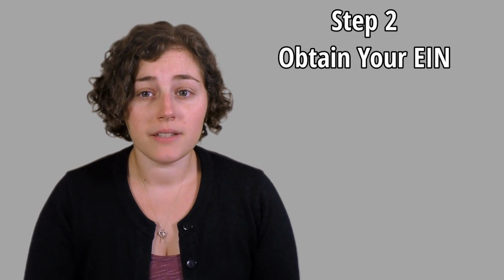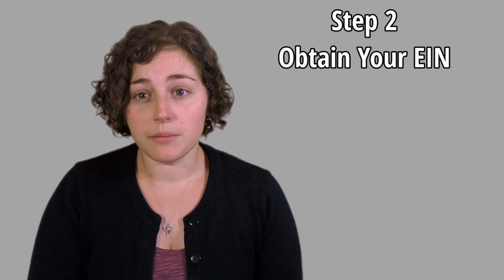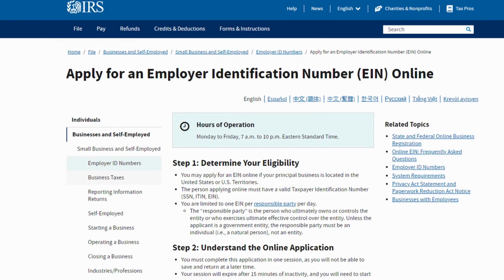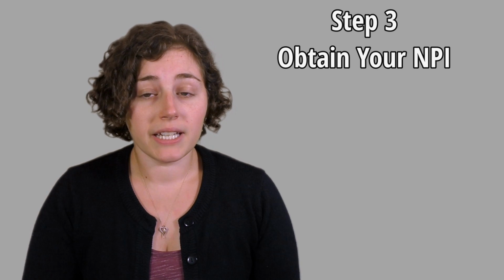Step number 2, get an EIN. Next step is to obtain your EIN, which is the Employer Identification Number. The EIN is your federal tax identification number, and this is used to identify your business entity. You apply for free for the EIN on the IRS website, and you get it immediately. You will need to obtain your EIN before you set up a business bank account and before you apply to be an insurance provider.